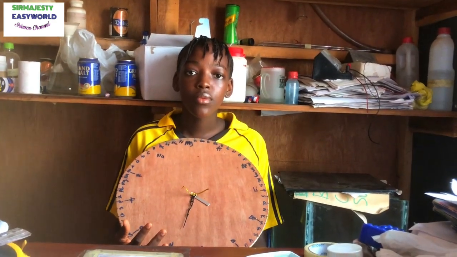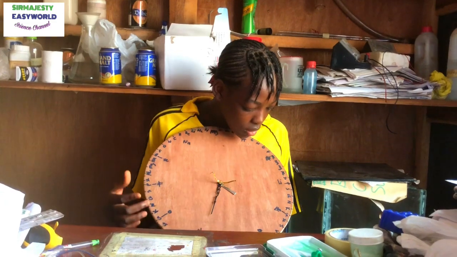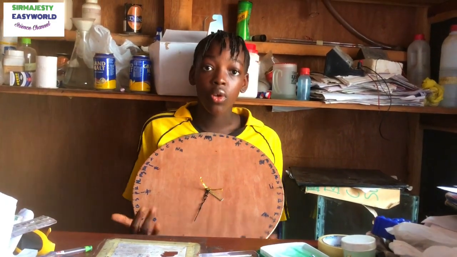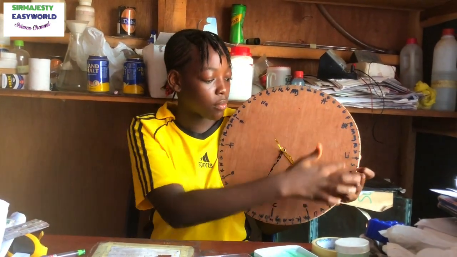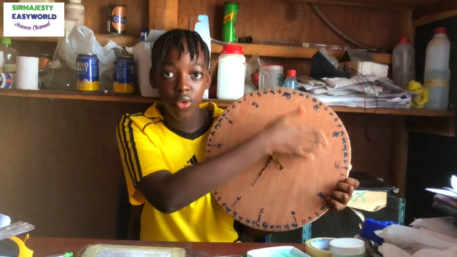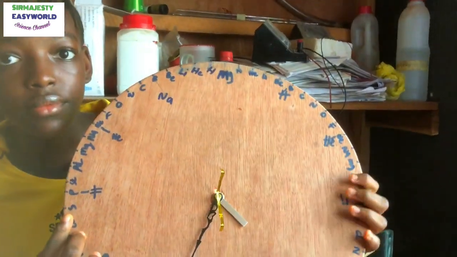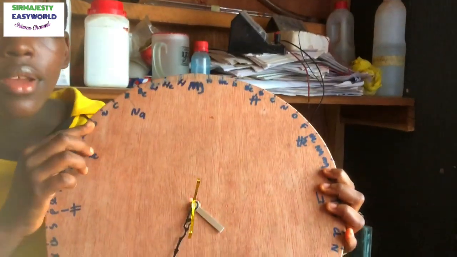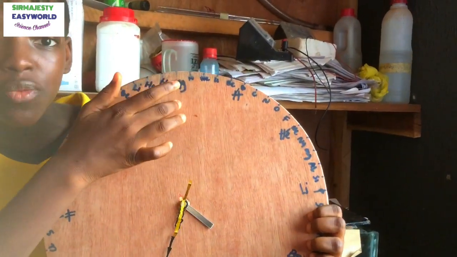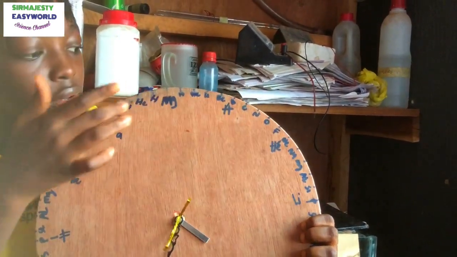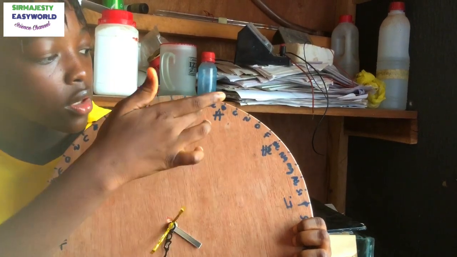Why did you call it chemistry clock? Because in making this clock, if you can see, it is not normal numbers. We use elements to create the markings. I can see MG there. Is MG general manager or management? No. This is magnesium. This is element number 12. Very correct.